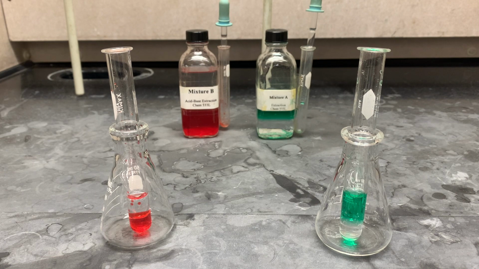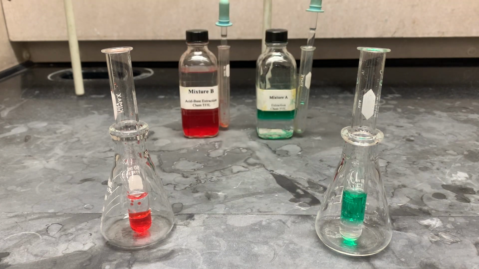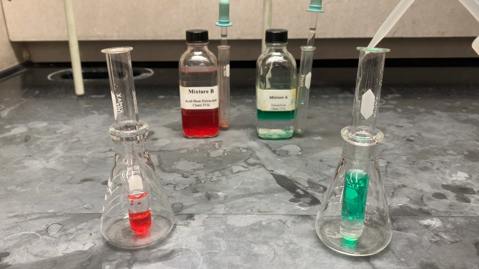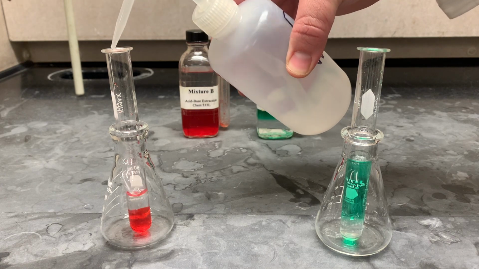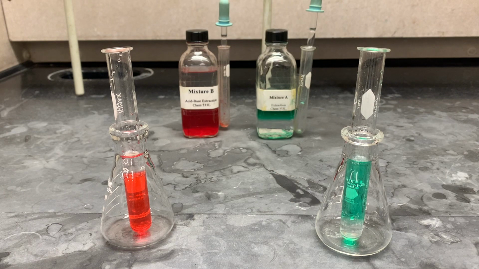However, if you are still not certain, you can always verify by just grabbing a little bit of DI water and you're just going to add it in. Whichever phase gets bigger, you know that's the one that's aqueous. So in this case, you can see that. And you can see that. So now you can know which one's aqueous and which one's organic.